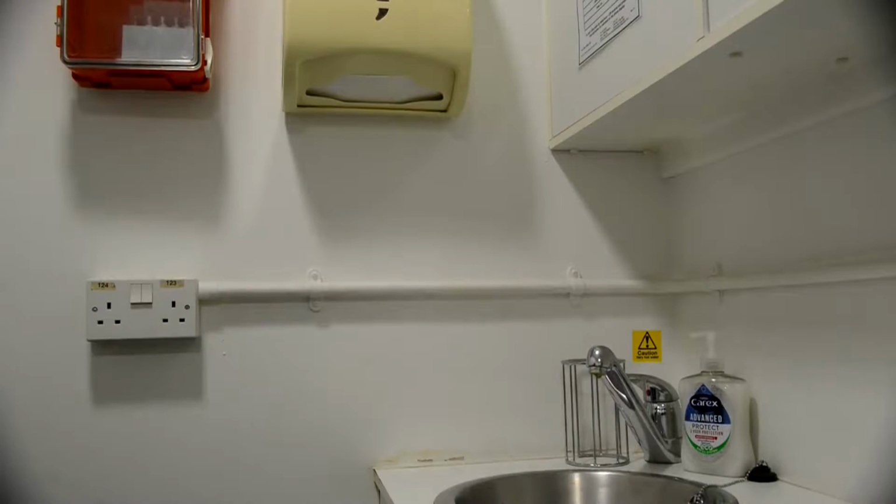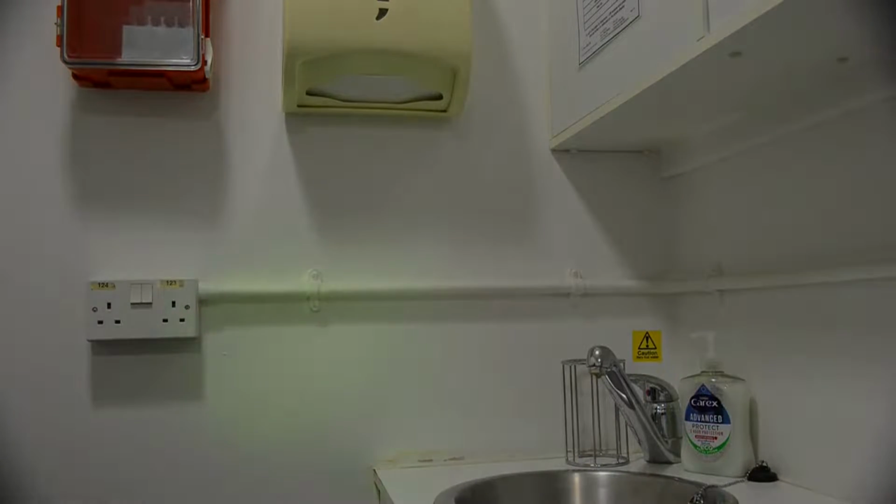Around the sink, we can now see marks all across the wall. Perhaps here these could be areas which might need further cleaning or anti-contamination procedures taking place.